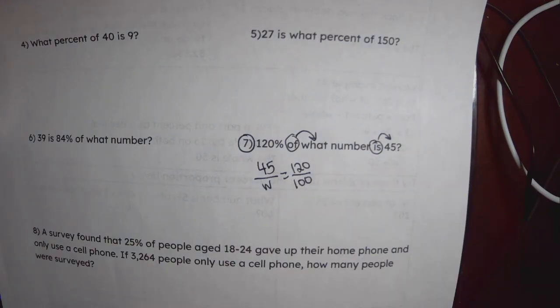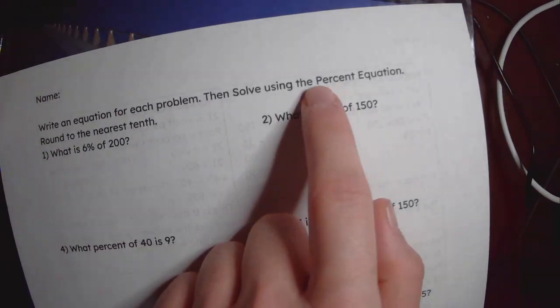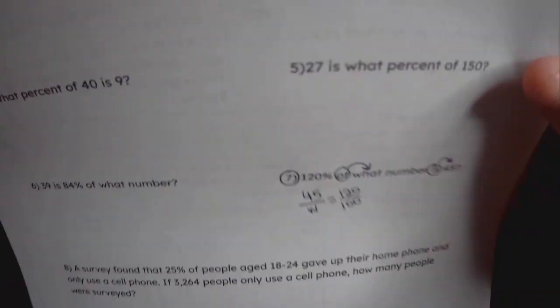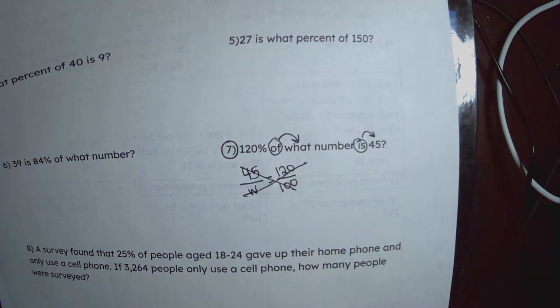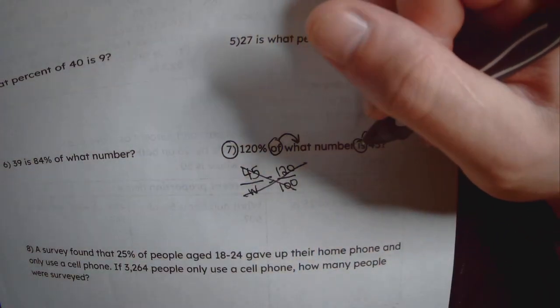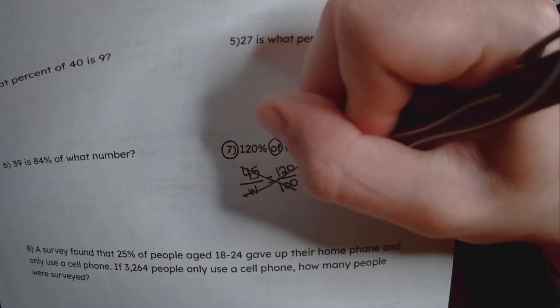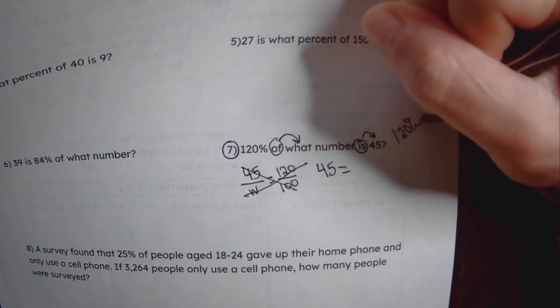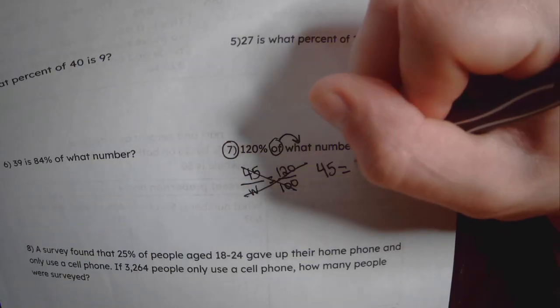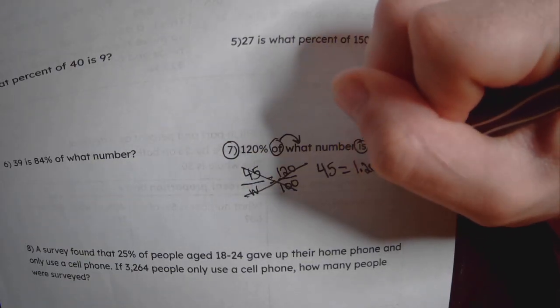So I can either set up the percent proportion. Oh, it says solve using the percent equation, so Mr. Zanoni wasn't paying attention. Well, that's the percent proportion if we were going to use that, but we need to follow the directions. So, the part is 45. The percent needs to be turned into a decimal, so I'm going to move that twice to make this 1.20 times the whole.